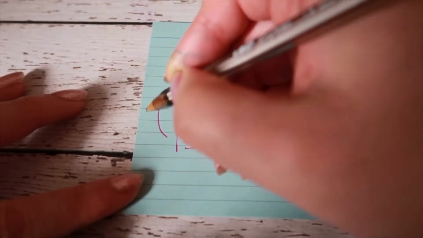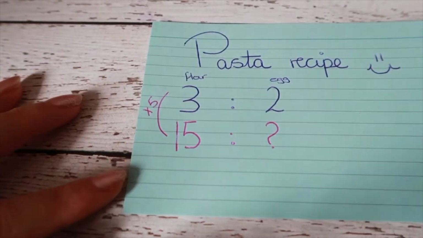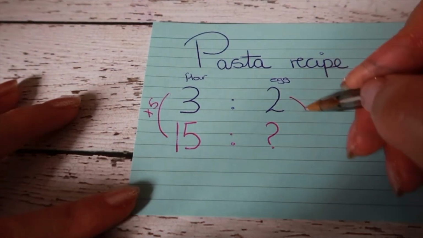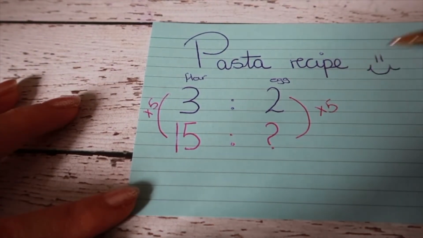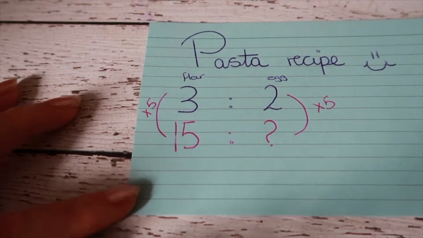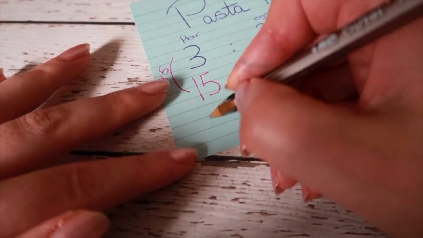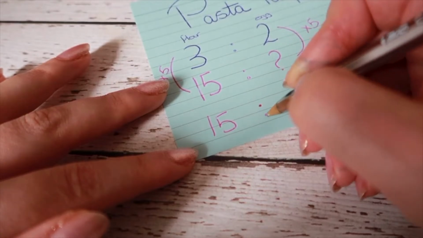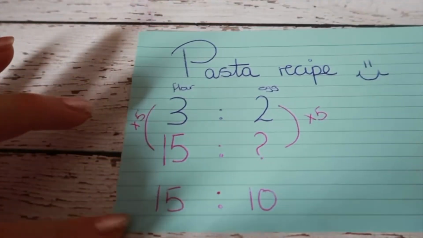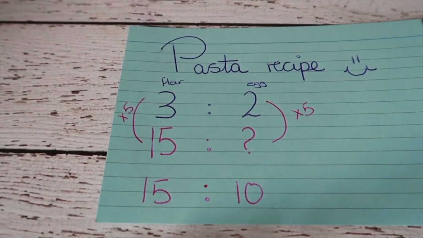So for 15 parts flour, basically you've multiplied that by 5, which means you have to do exactly the same to the egg. You multiply that by 5. So 3 parts flour, 2 parts egg is the same ratio as 15 parts flour and 10 parts egg, because we multiplied by 5 on each side.